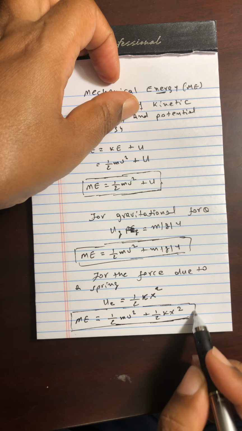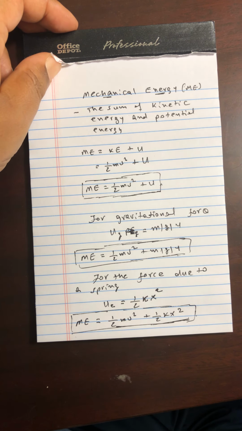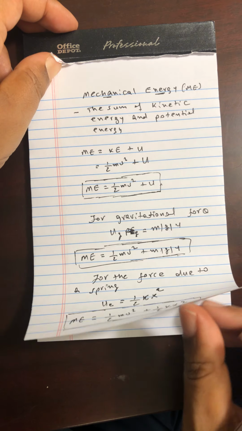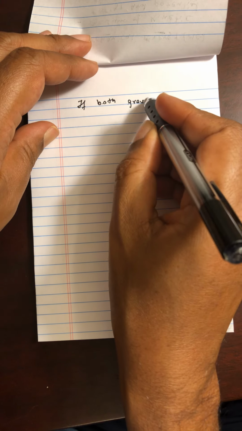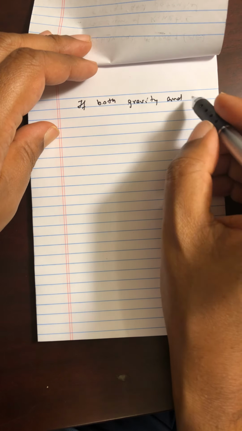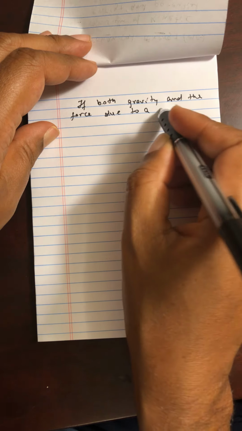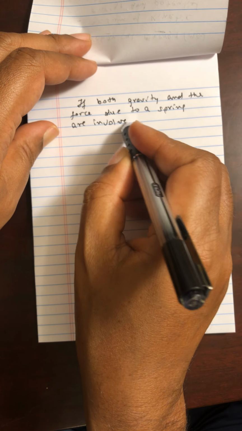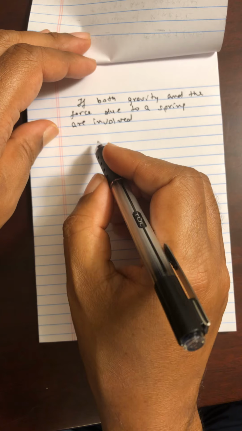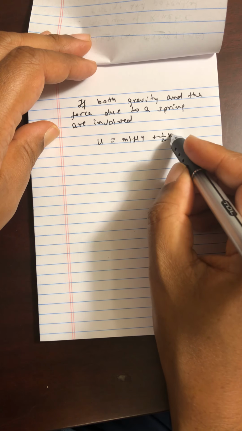Now if both gravity and the force due to a spring are involved, then of course the potential energy would be the sum of gravitational potential energy and elastic potential energy.